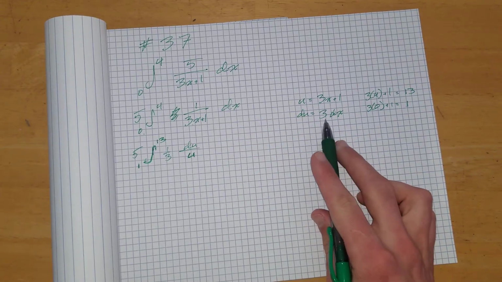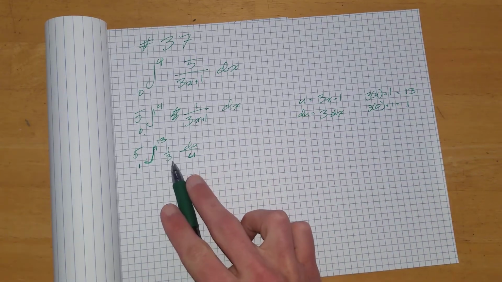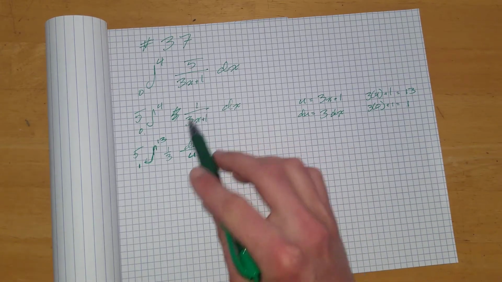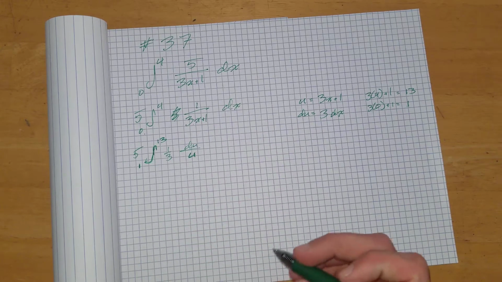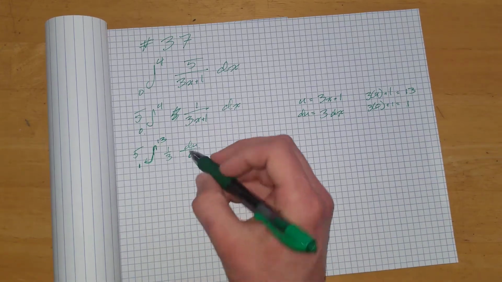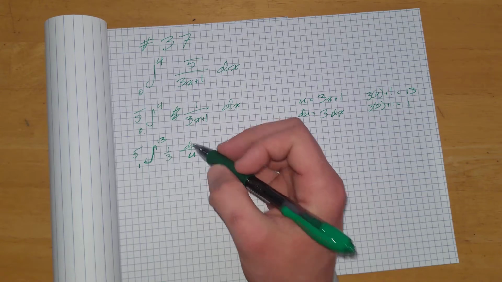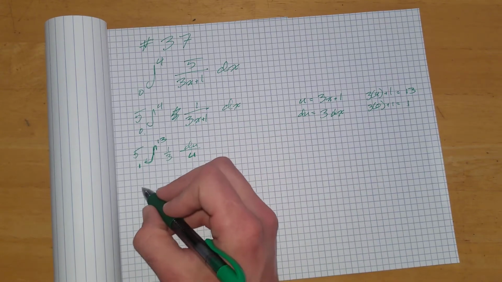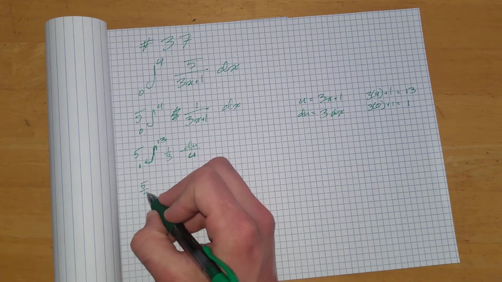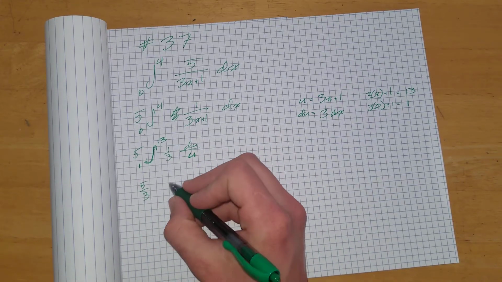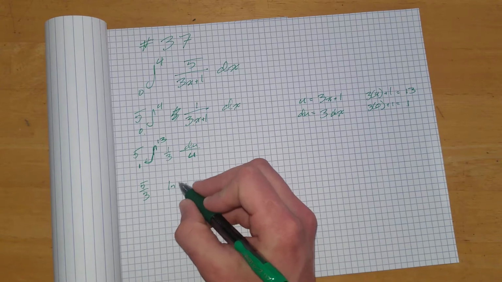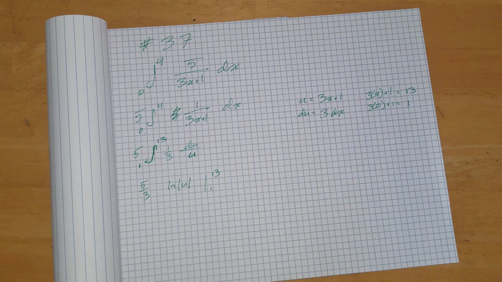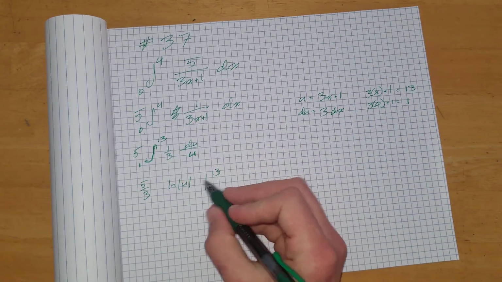So since I have 3 dx, I need to balance that out with a 1/3 to get rid of this 3 so that this equation is the same as this down here. So now I see that I have du over u, which means that I am going to use ln of u from 1 to 13.